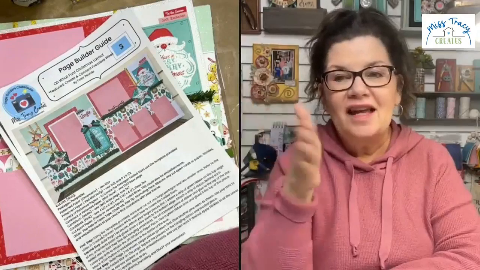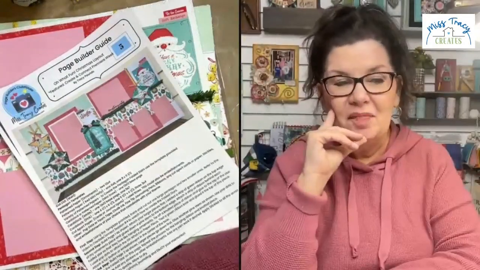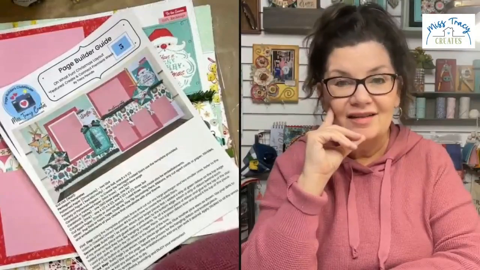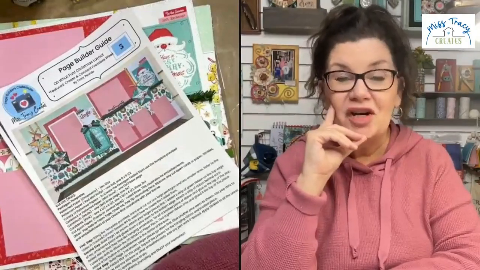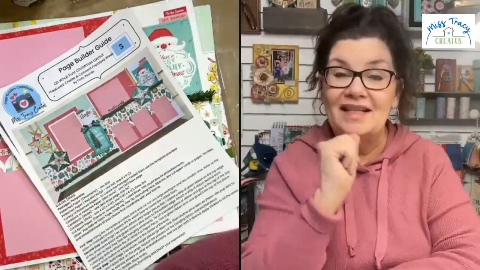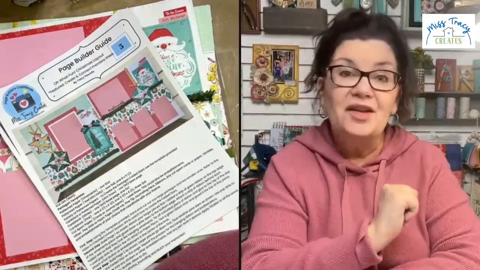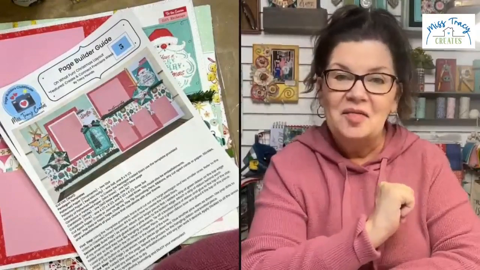We just got to figure out how to whittle that down because we will not be able to scrapbook all the pictures we take. It's just not going to happen. So we're going to edit it down, and we're going to print the pictures that we want to keep as keepsakes, the pictures that tell the story, the pictures that other people are going to want to see.